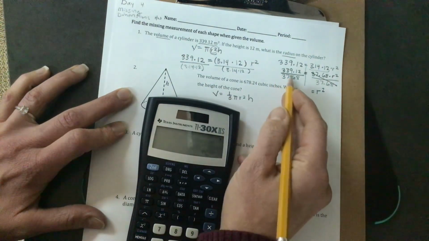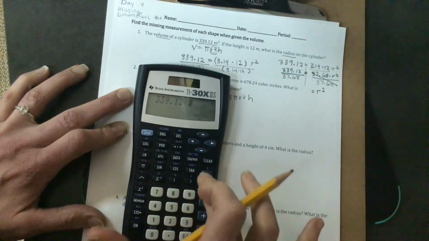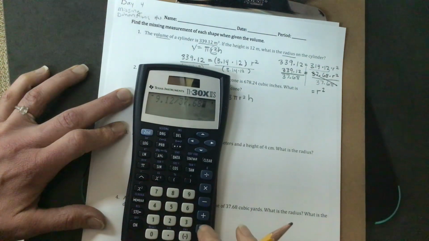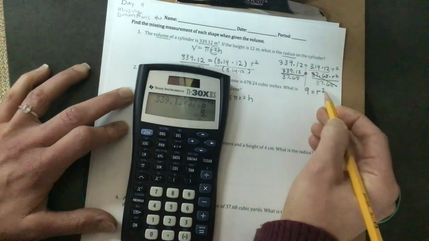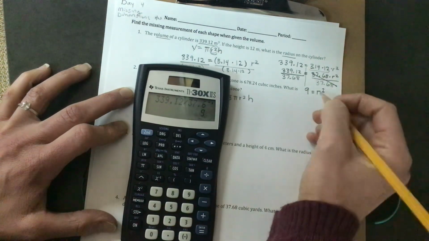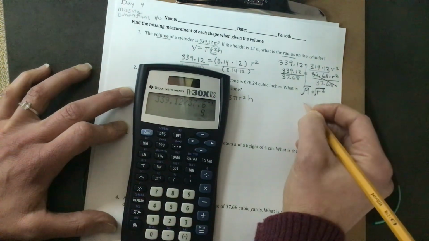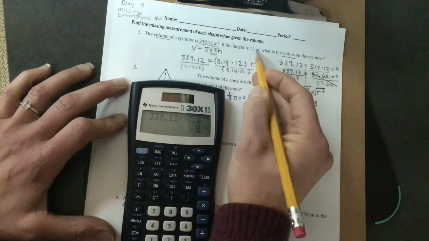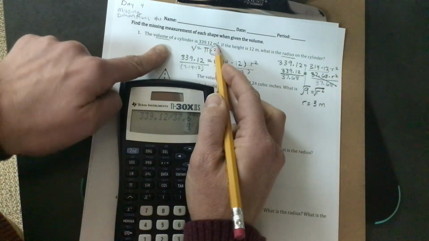We're going to take 339.12 divided by 37.68, and that's 9. We're still not done because we've got to get rid of the square, and remember the opposite of exponents is taking its root. So we've got to take the square root, and what you do to one side, you do to the other. And so my radius equals 3. Now remember, it's a radius, so it's a single dimension, so it's just meters. It's not meters cubed because the volume is what's cubed.